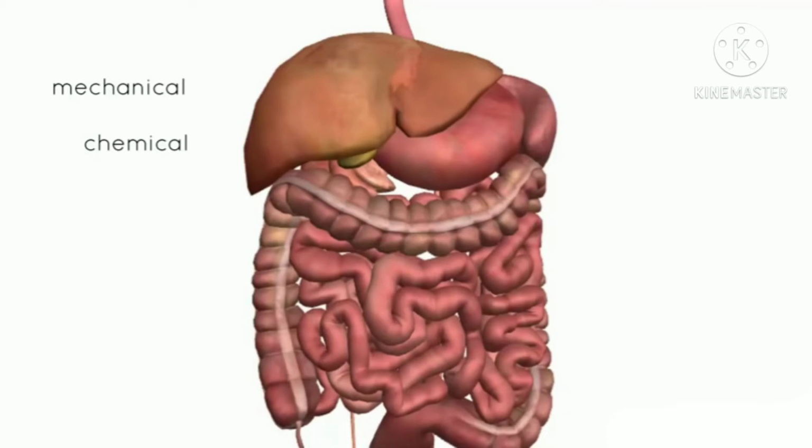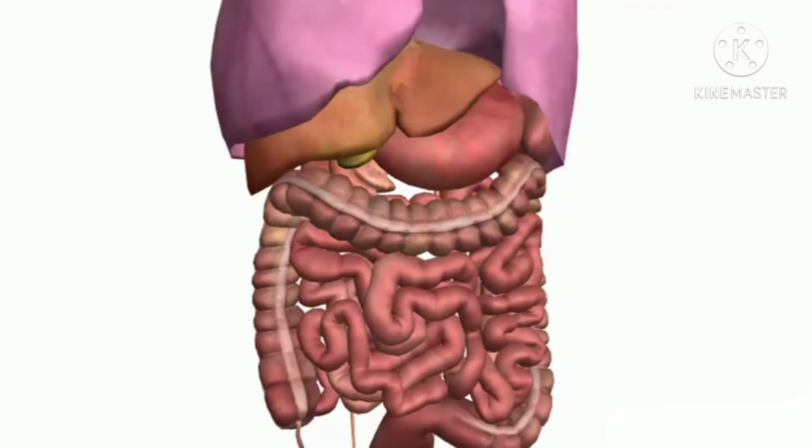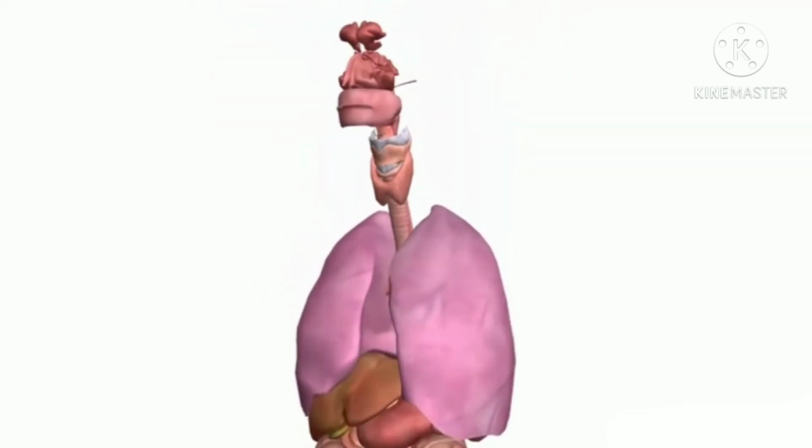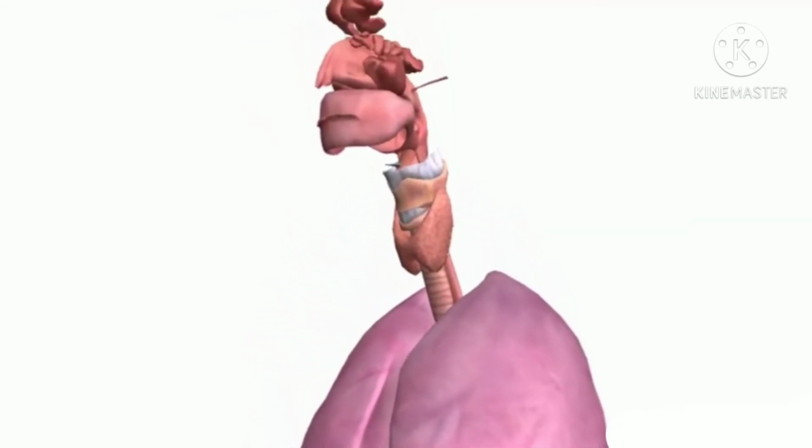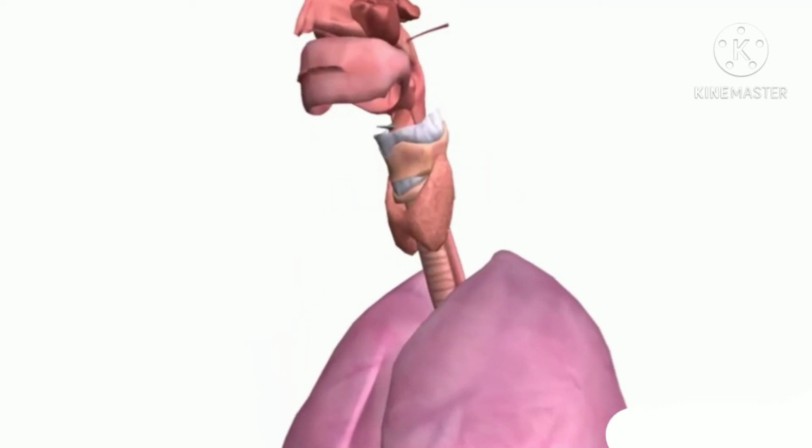And then you've got chemical digestion, which involves enzymes produced by various organs and glands. And you've also got acid in the stomach and bile from the gallbladder, which help to chemically digest the nutrients from the food. So we'll start proximally, at the mouth, and work our way down, and take a look at some parts of the digestive system.